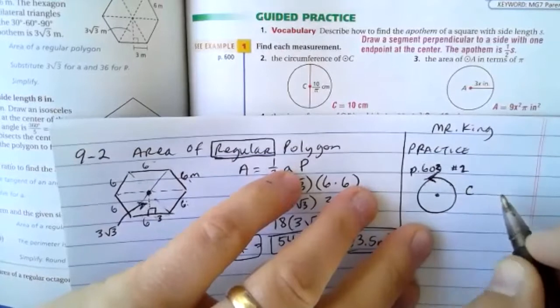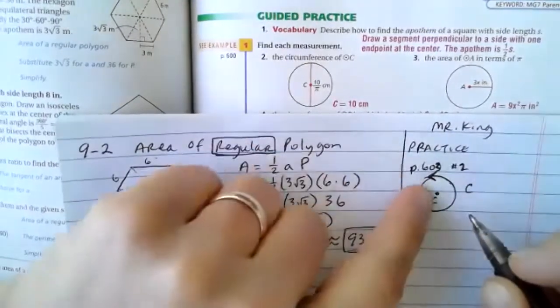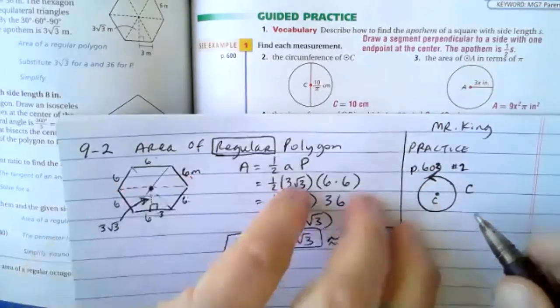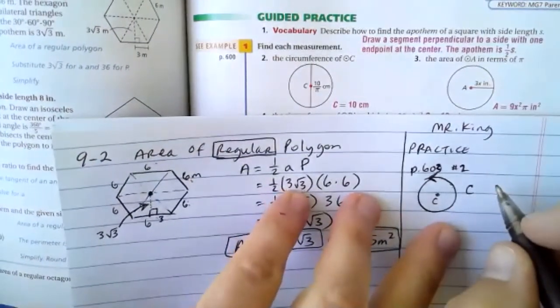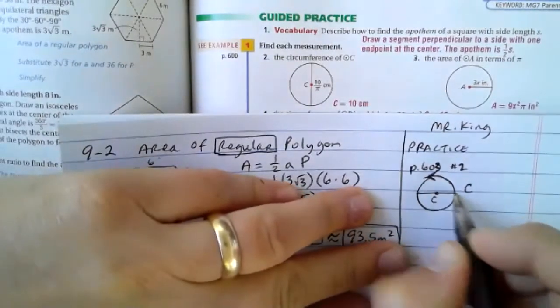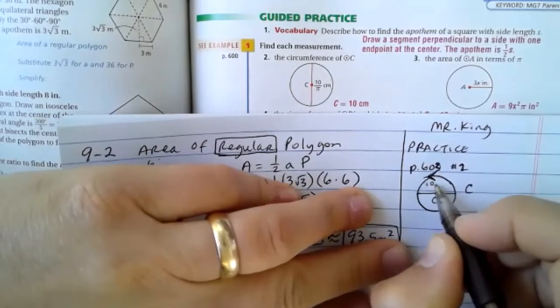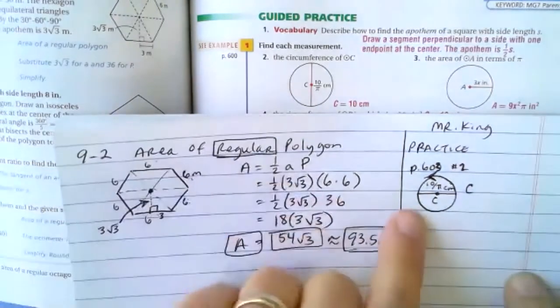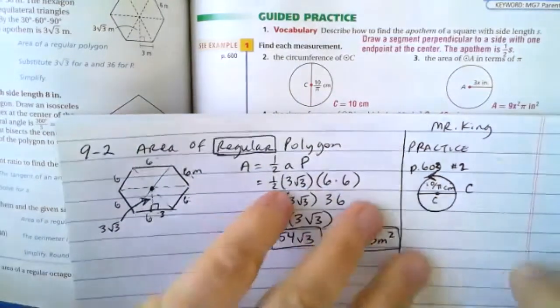The circumference of circle C. It's called circle C because the center of the circle is labeled C. They're saying that the diameter of the circle is 10 over pi centimeters, all right? So we have 10 over pi centimeters.